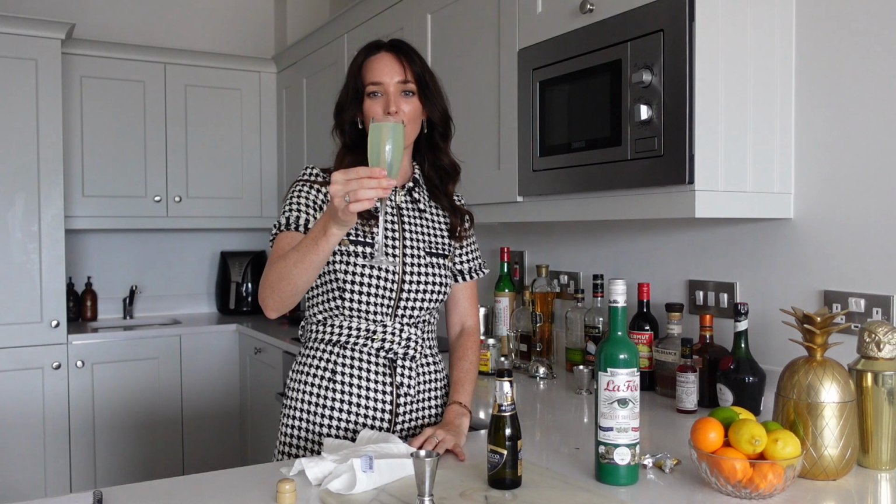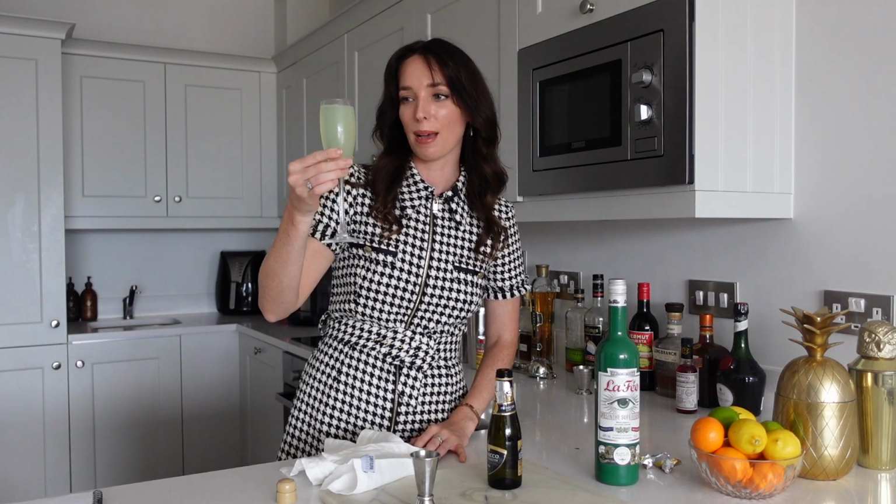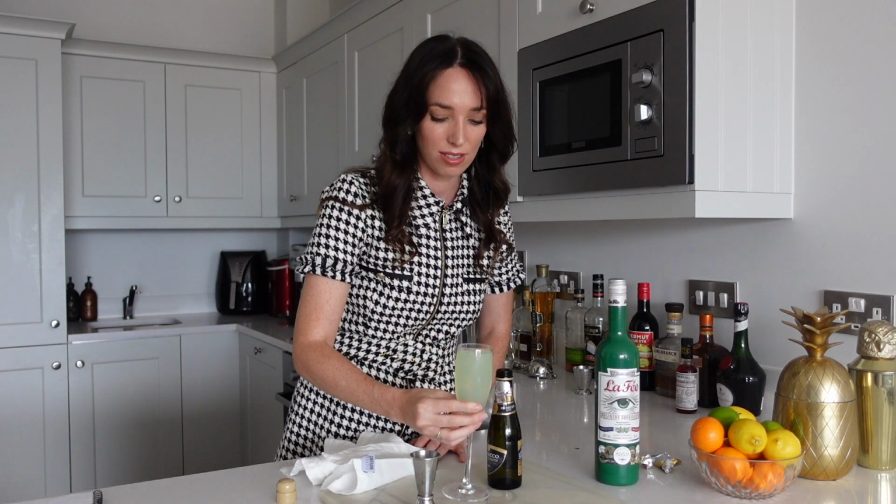He was absolutely right about the milkiness. I feel like the bubbles are leaving quite quickly. I don't know what the absinthe is doing, but it definitely seems less effervescent, like the fizz is going.